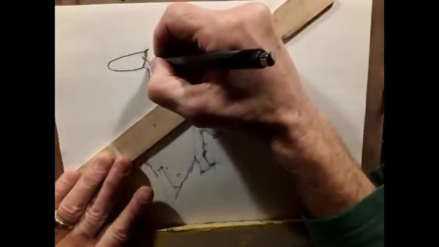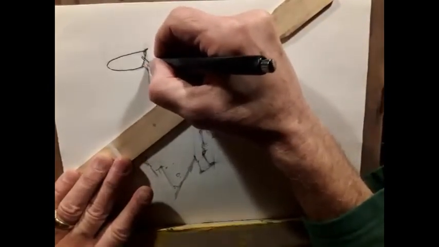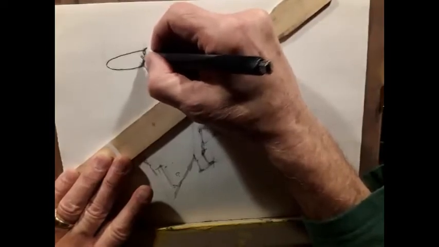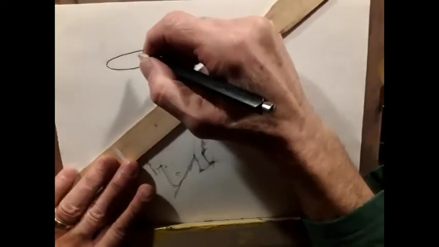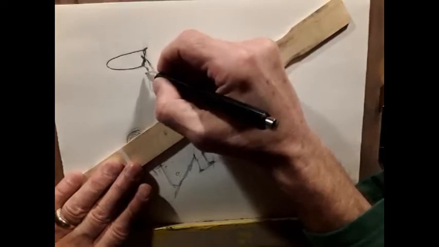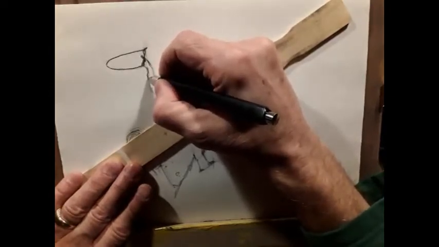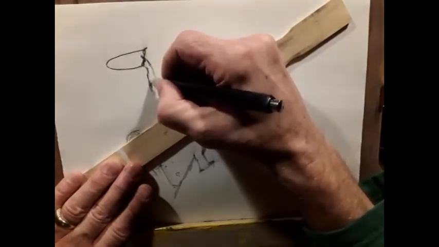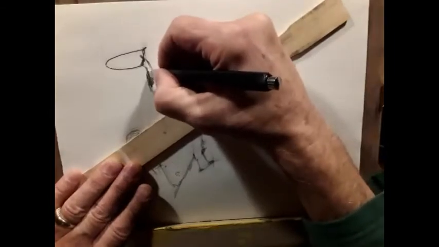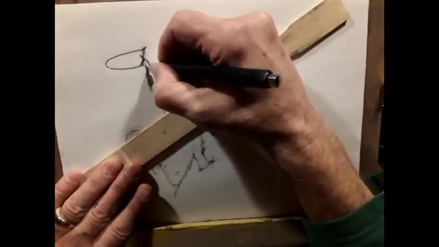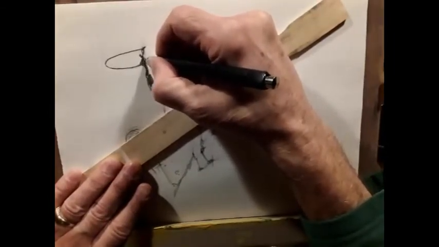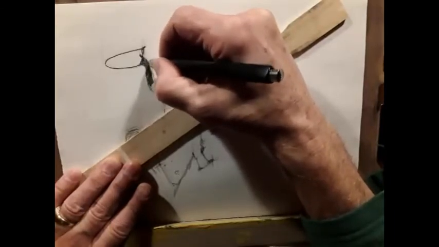All right, now I can start filling in this profile because it's mostly just dark. He's in the shadow on this side.